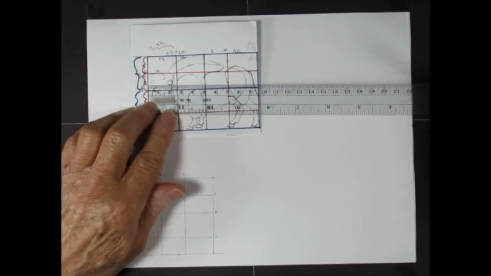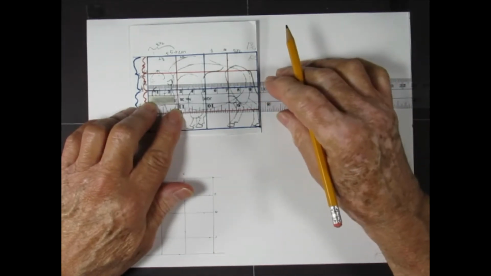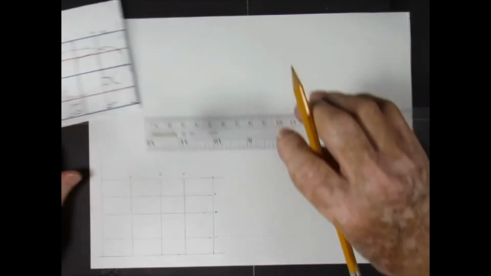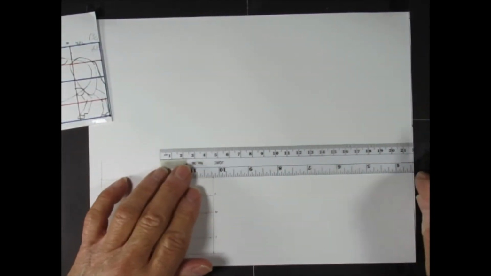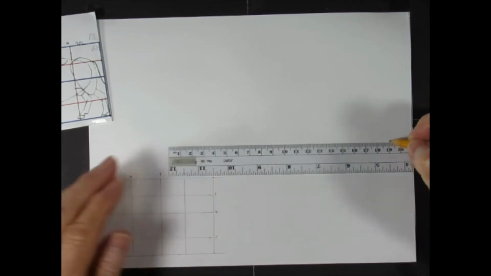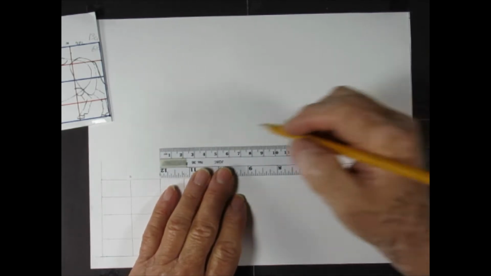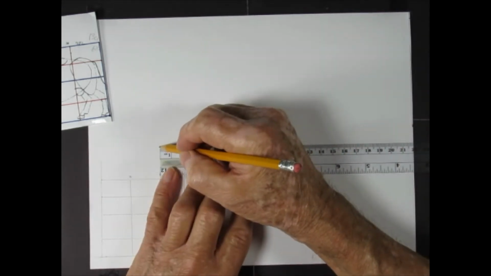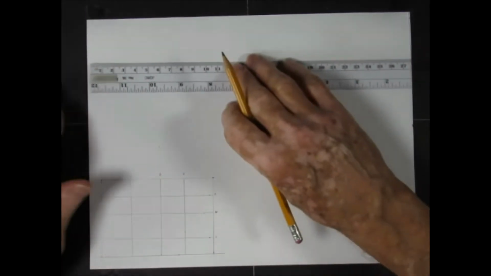Let's see if it fits. It's going to be 9.5. That's 9 and 9 is 18, 19 centimeters. Let's see, we don't have enough space. So we'll just start it here on the back side. This is going to be on the back side. Okay, so here, let's go here, the 6.